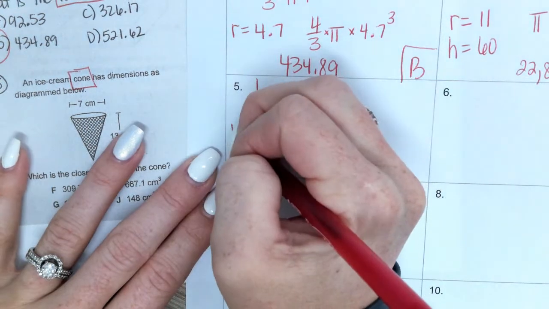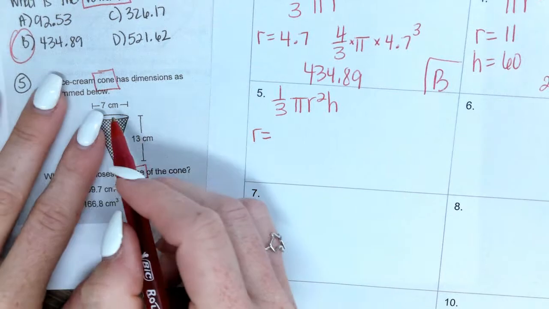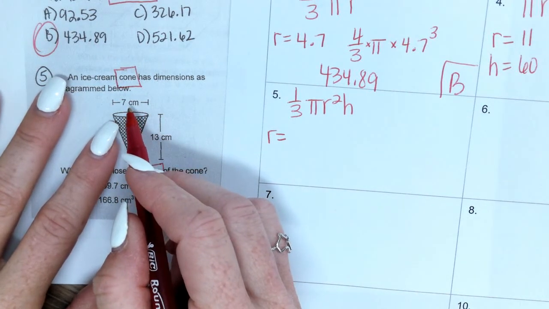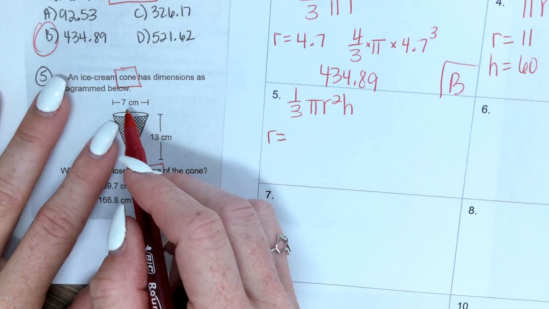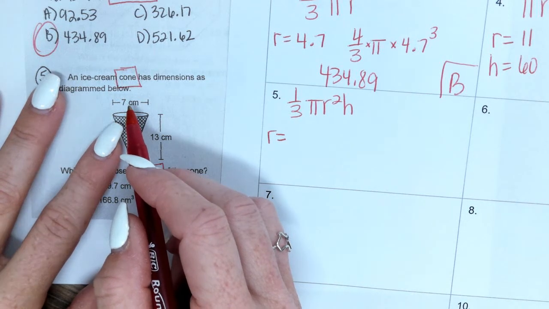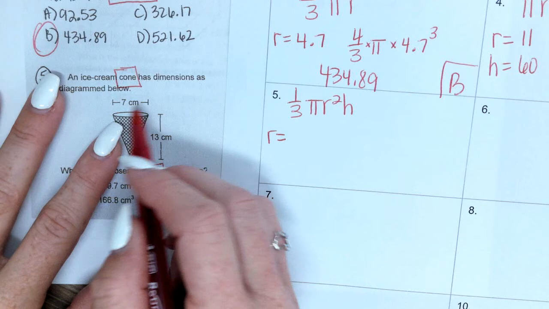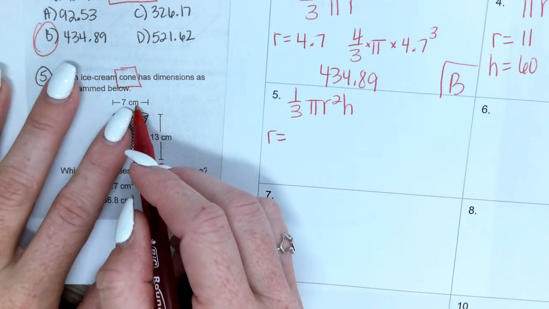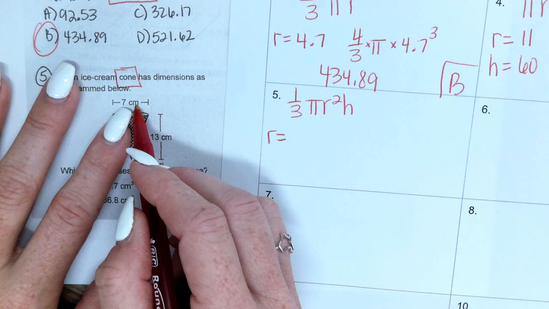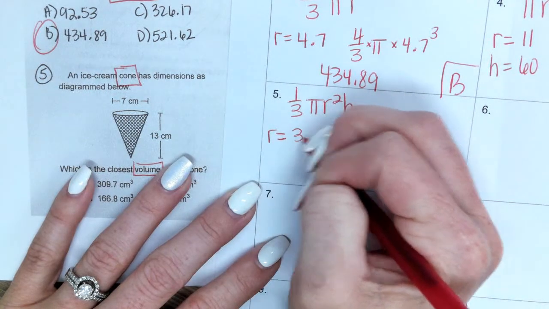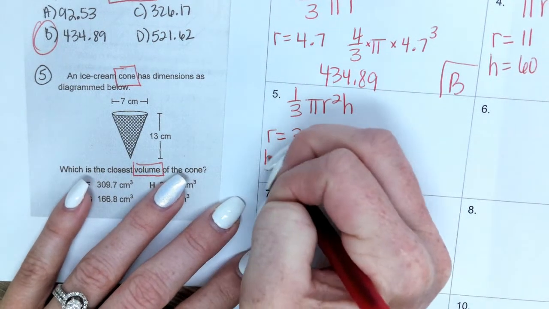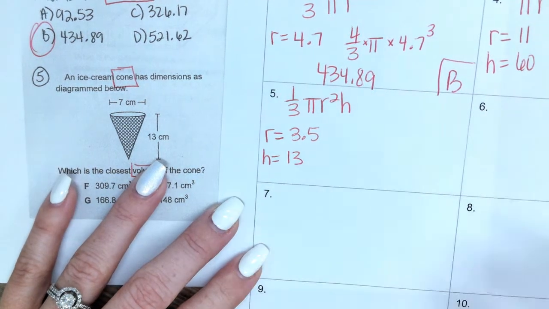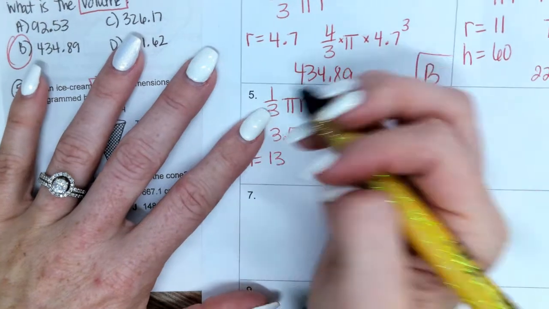Did they give you a radius? I only heard 2 people. Did they give you a radius? No. How do you know? It goes all the way across the circle. So what do I have to do to this 7? 7 divided by 2 is 3.5. Did they give you a height? 13.